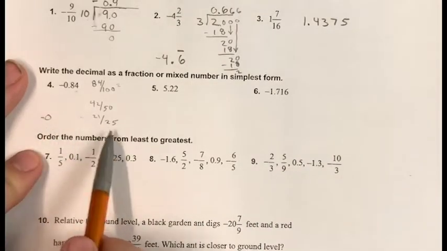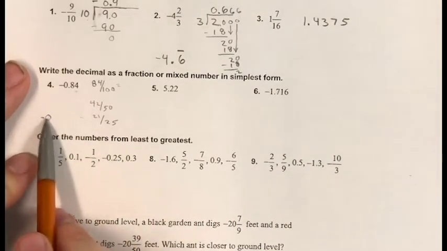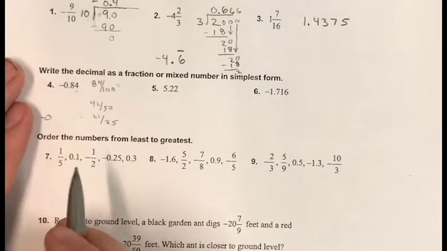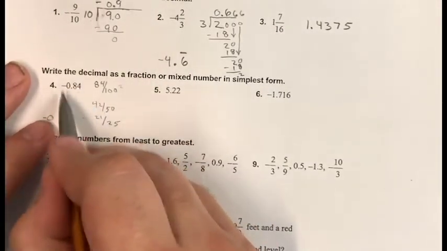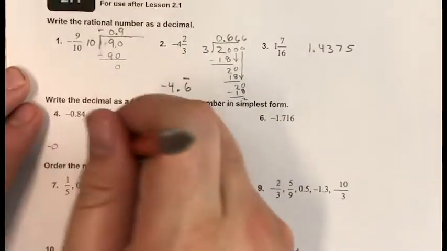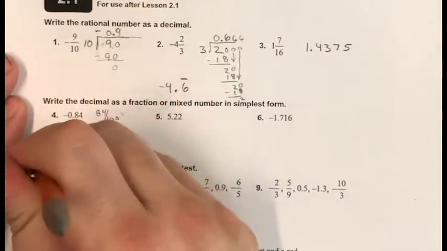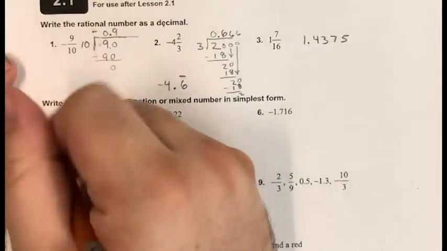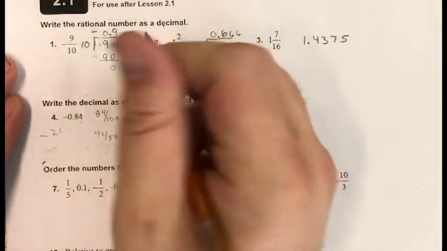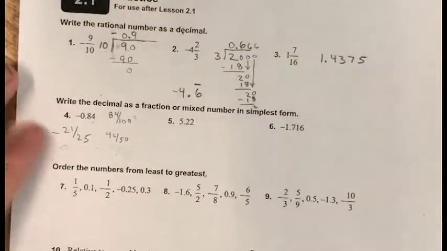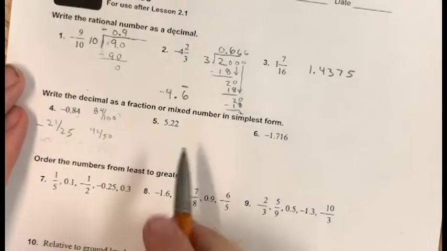Now, let's go back to it. So I have my integer, which was a -0, and I have this, which was 21/25, and we simply combine it. And since my number was a negative to begin with, my final fraction, I'm just going to rewrite it really big, is actually going to be -21 over 25. All right? So let me do this one with you.